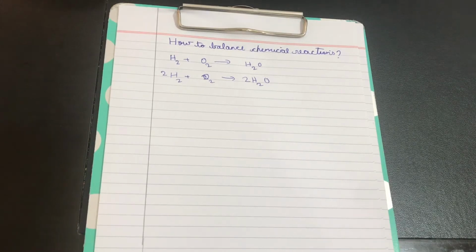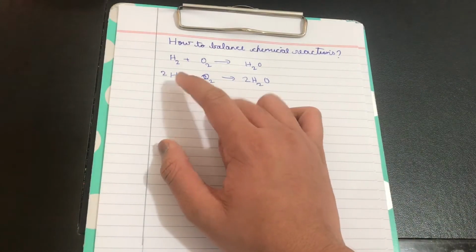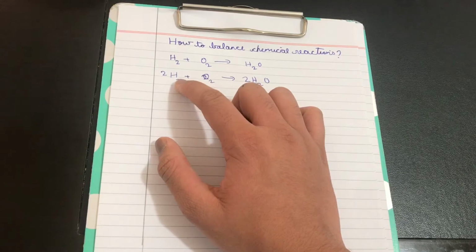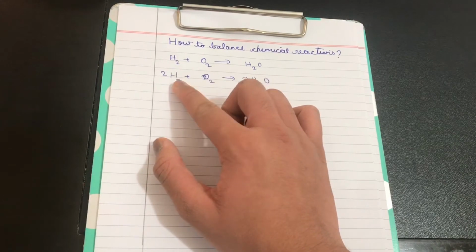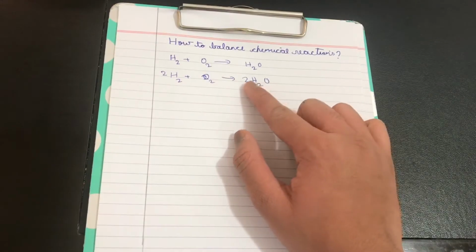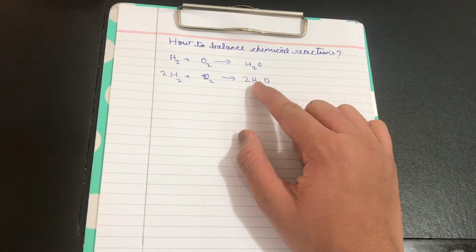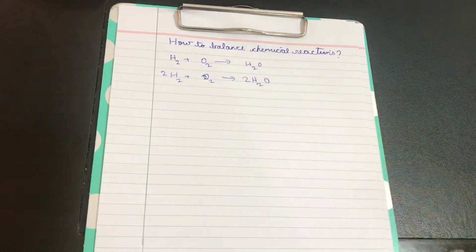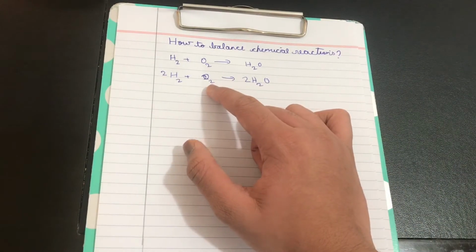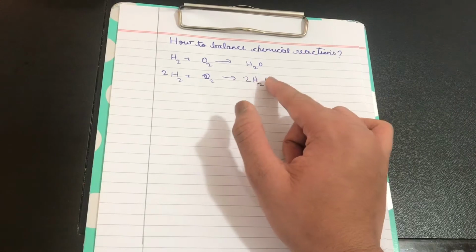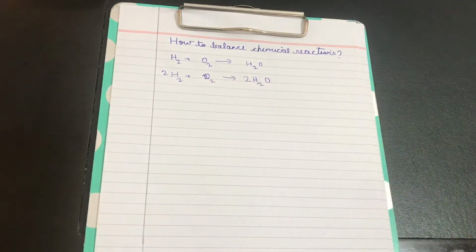Looking at the next one, on the left hand side there is 2 into 2 atoms of hydrogen. So there's 4 atoms of hydrogen on the left hand side and 2 into 2, 4 atoms of hydrogen on the right hand side. So these both are equal, and here there's 2 atoms of oxygen and 2 atoms of oxygen on the right hand side too.